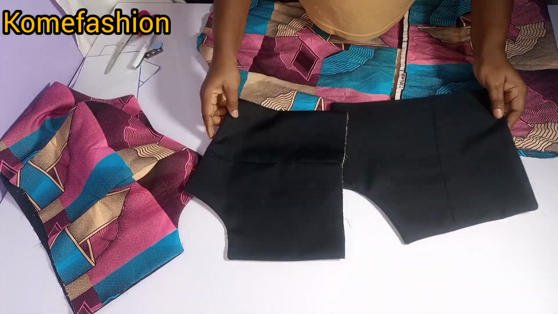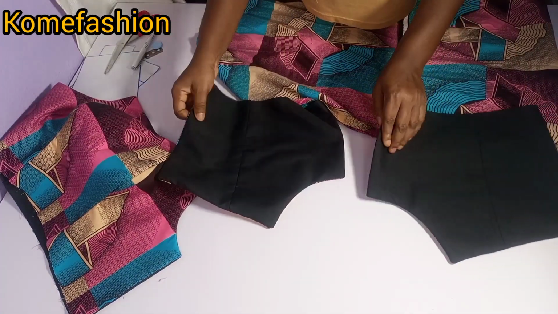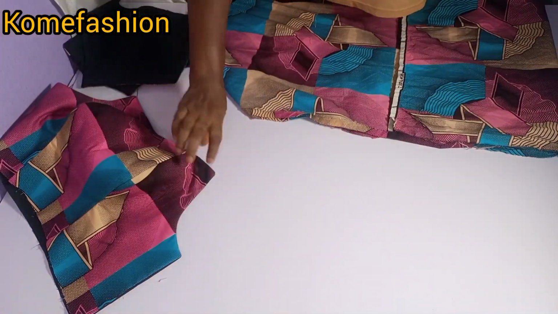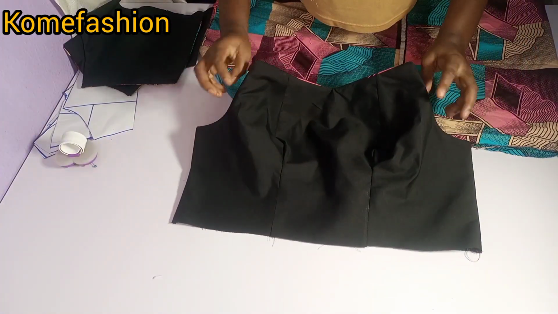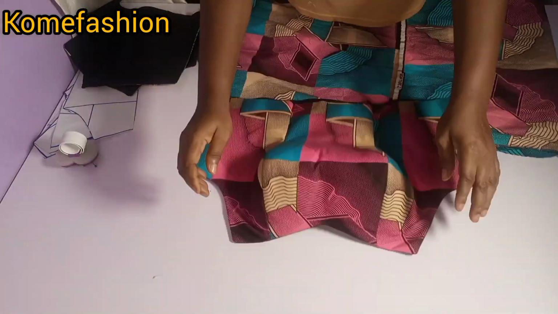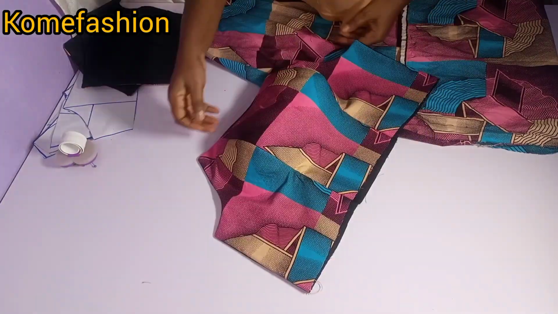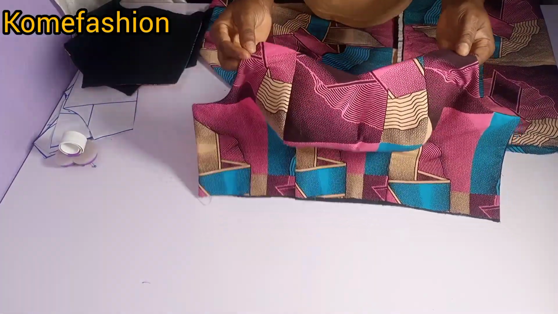So I've gone ahead to turn. You can see I've turned it and I've ironed it. You can see how neatly done it is, right? So the next thing we'll be doing, I've done the same thing for the front. And this is what it looks like on the inside. Can you see? You can see how nice it is on the inside. And it's still standing on the outside even after ironing it. Can you see it?